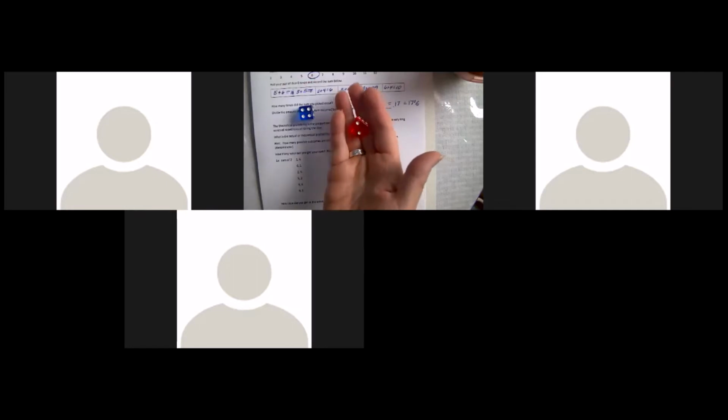Well, when I rolled 2 dice, I have 1 through 6 that could show up on that blue dice right there, and I have 1 through 6 that could show up on the red dice. So when I start talking about how many potential outcomes I could have, it would have been 36 because I could have got 1 on the first dice and then 2, 3, 4, 5, 6. I could have got 2 and again 3, 4, 5, 6.